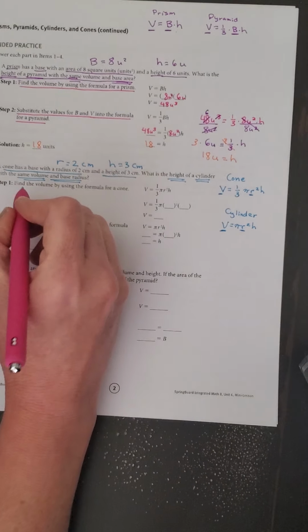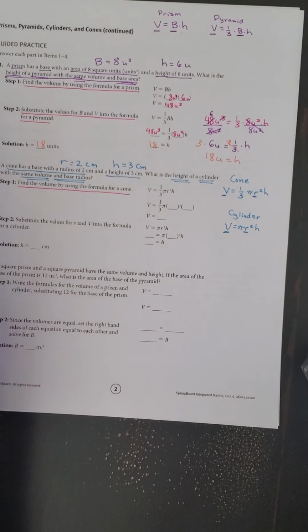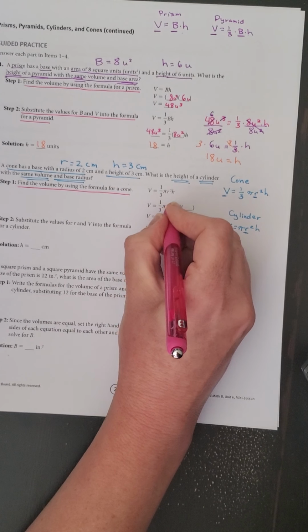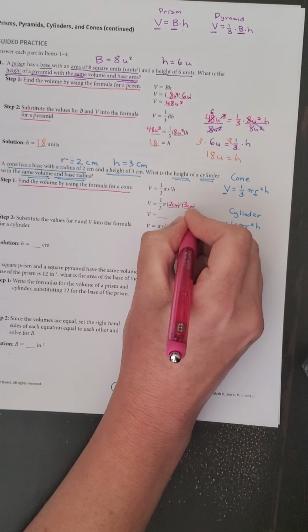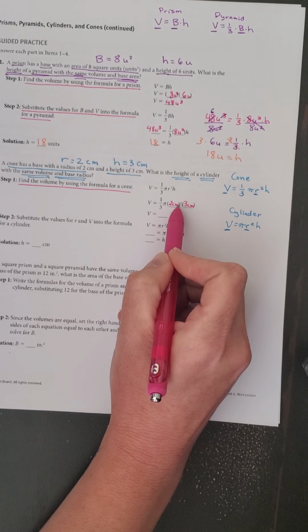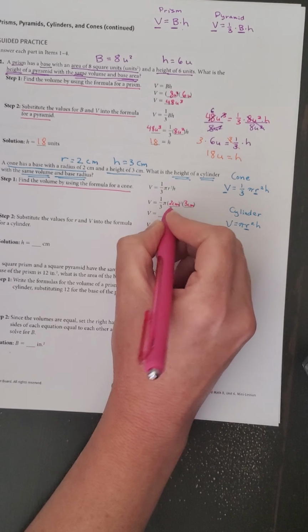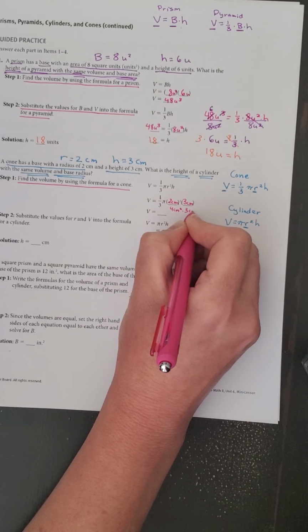All right, so they walk us through it. They say first find the volume by using the volume formula for a cone. So we're going to substitute in R, which is 2 centimeters, and H, which is 3 centimeters. So 2 centimeters squared, and then 3 centimeters. This is 4 centimeters squared times 3 centimeters.